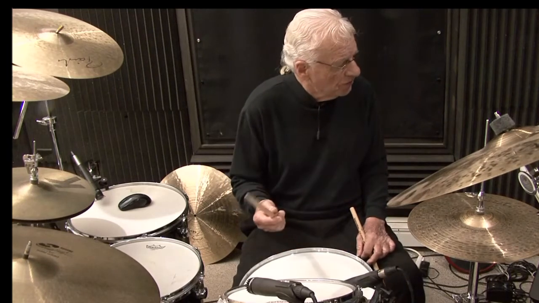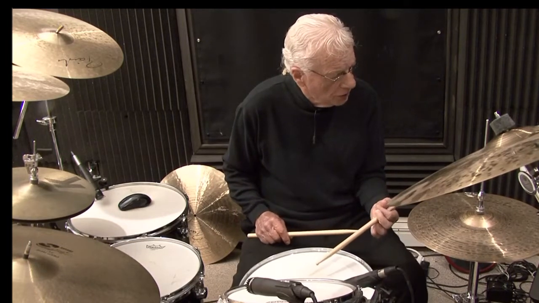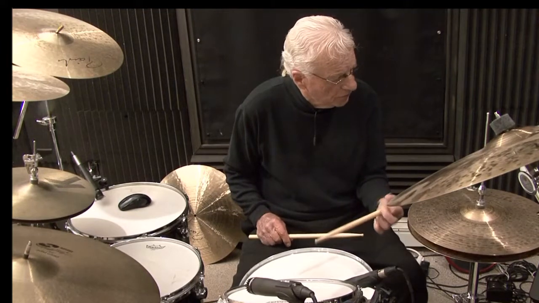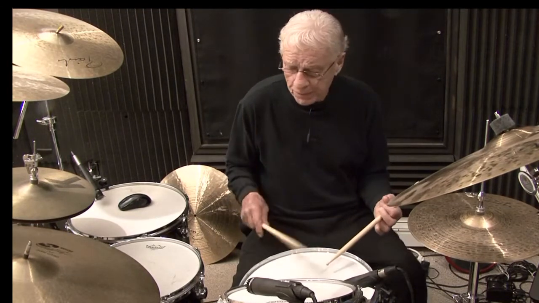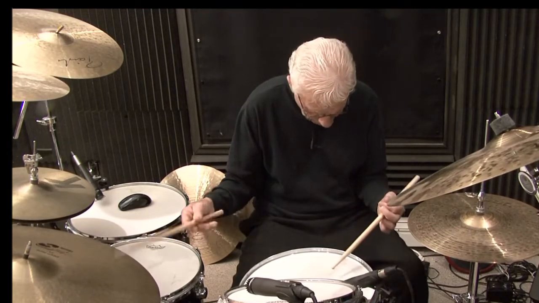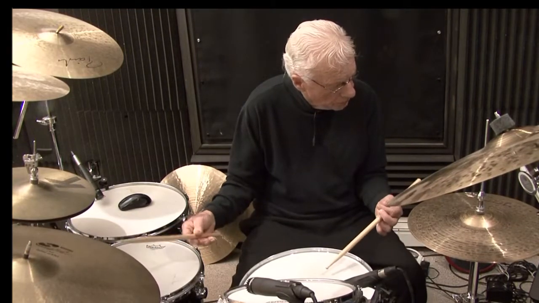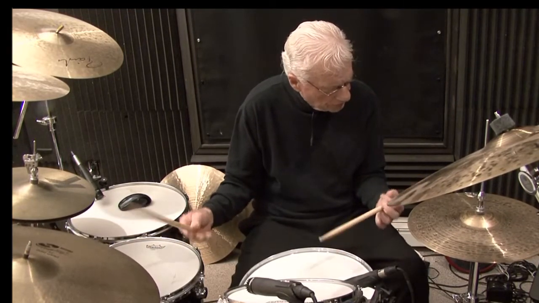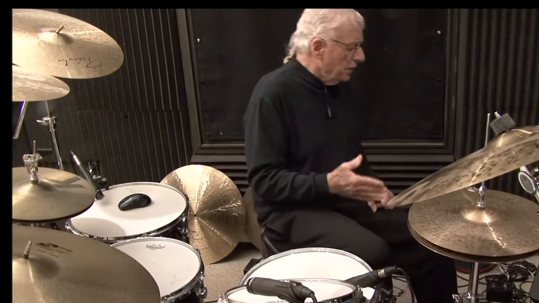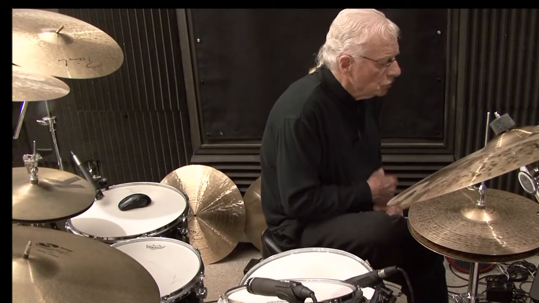Okay, so we take line 5. Same way. It'd be 1 and 2 and 3 and 4, 1 and 2 and 3 and 4 against the jazz pattern. Line 5. Simple. Now that's just a basic pattern which gives you the foundation to manipulate or maneuver the 8th note triplet around.